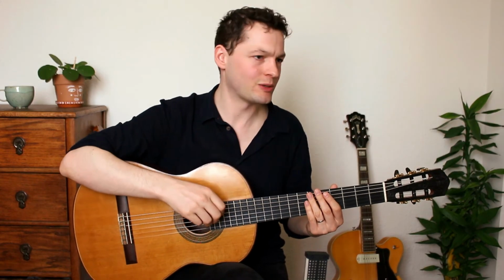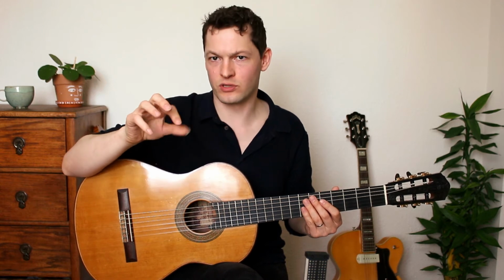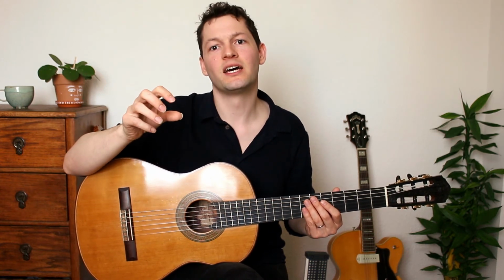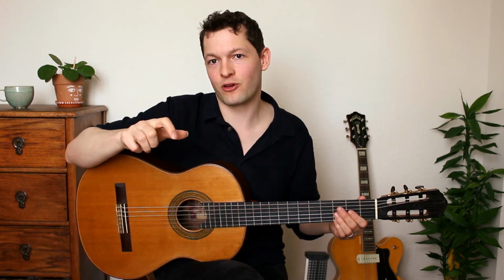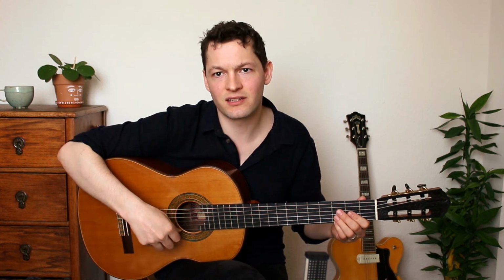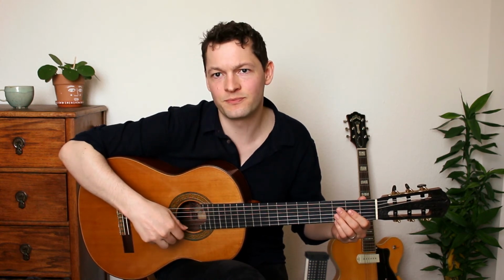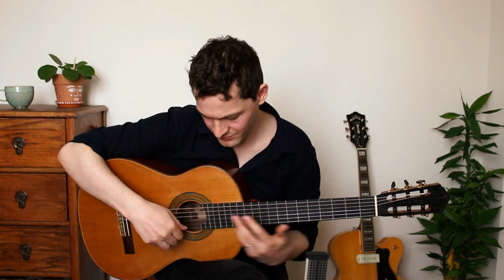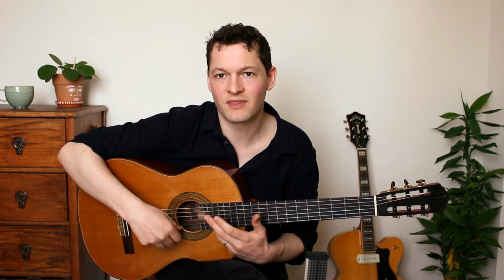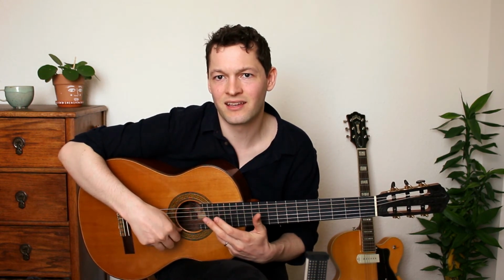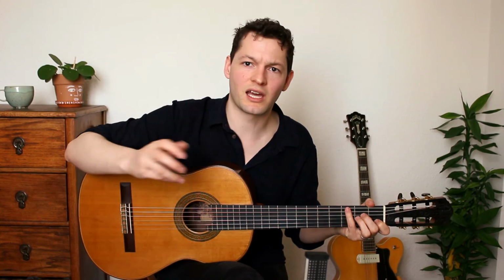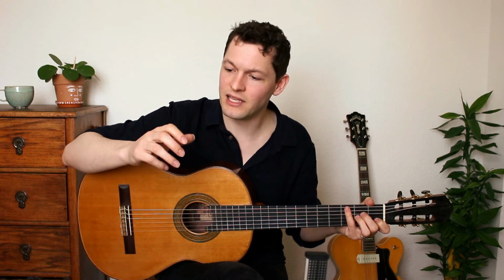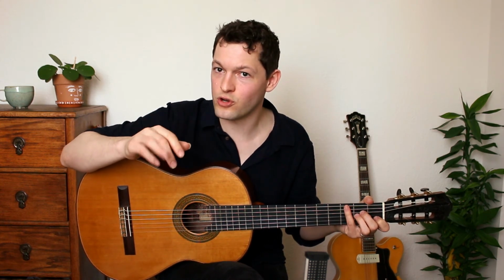Okay, so continuing with this idea of using the same finger picking pattern but changing which strings we're playing on, you can, for example, play that flamenco pattern or that classical pattern just on one string. Or classical. Okay, something like that.